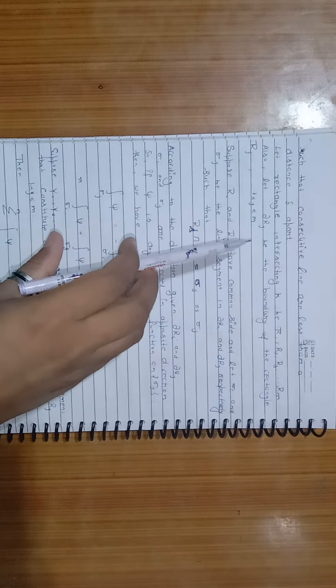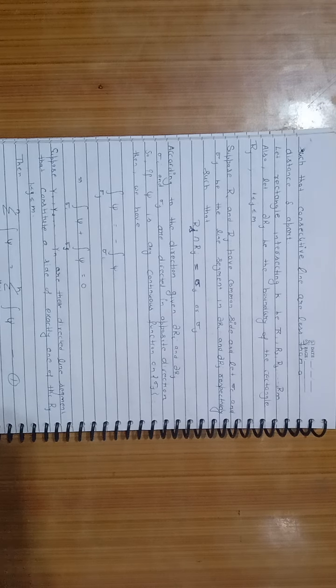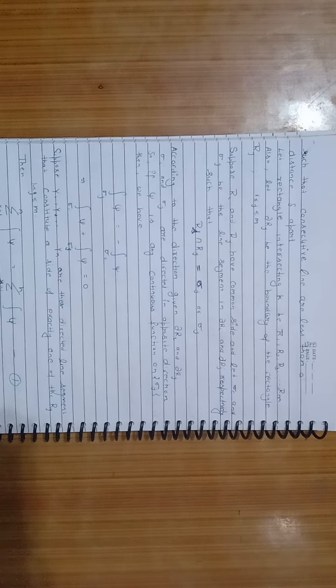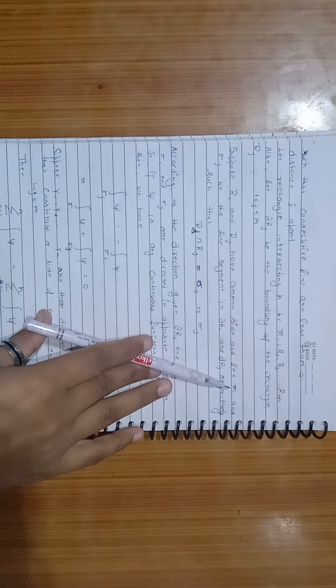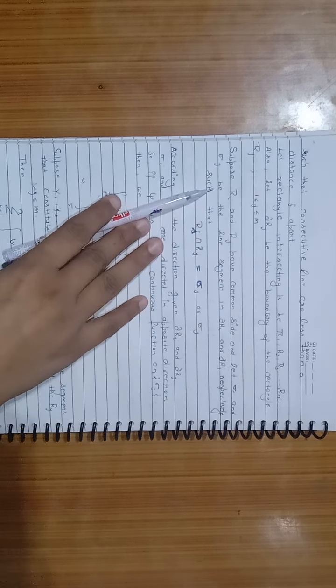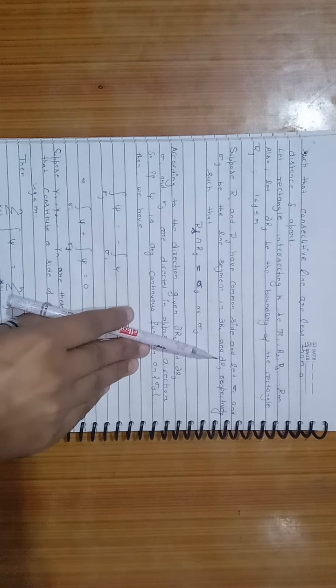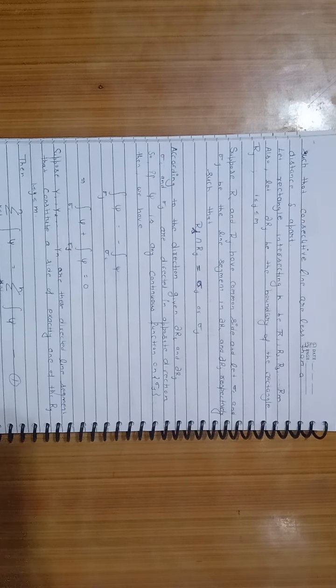Now let the rectangles intersecting K be R1, R2, ..., Rm, and let boundary Rj be the boundary of the rectangle Rj for all j, 1 less than or equal to j less than or equal to m. Suppose Ri and Rj have a common side, and let sigma j and sigma i be the line segments in boundary Ri and boundary Rj respectively, such that this intersection will be either sigma j or sigma i.